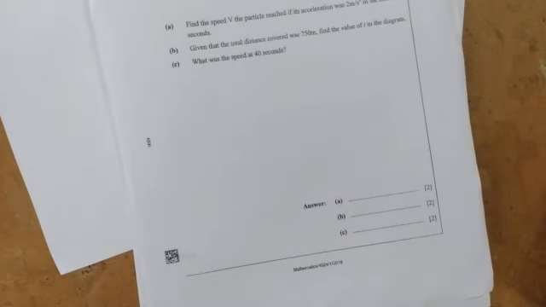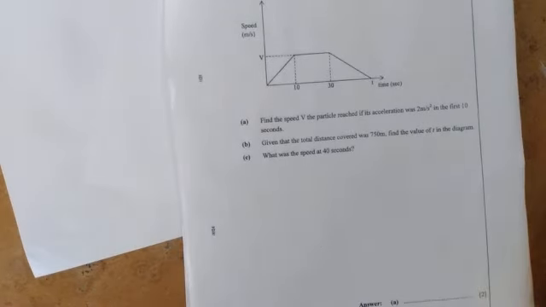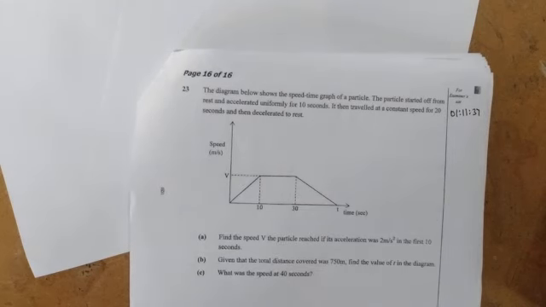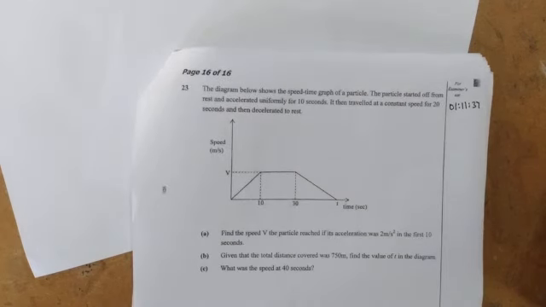So this takes us to question 23. Question 23. The diagram below shows the speed time graph of a particle. The particle started off from rest and accelerated uniformly for 10 seconds. It then traveled at a constant speed of V for 20 seconds and then decelerated to rest.